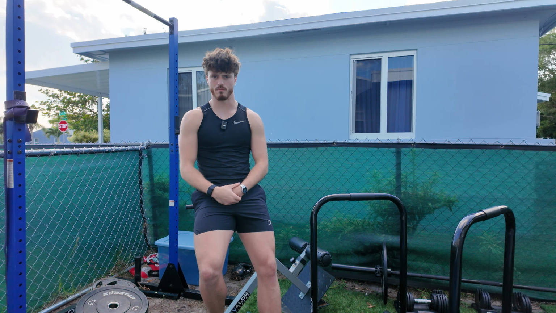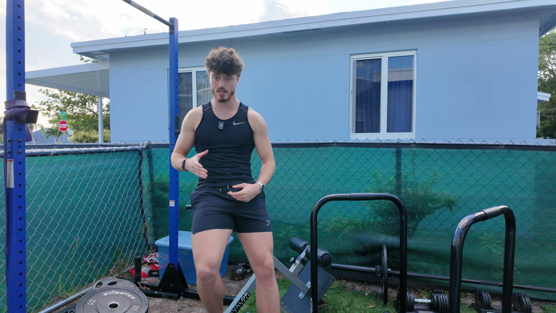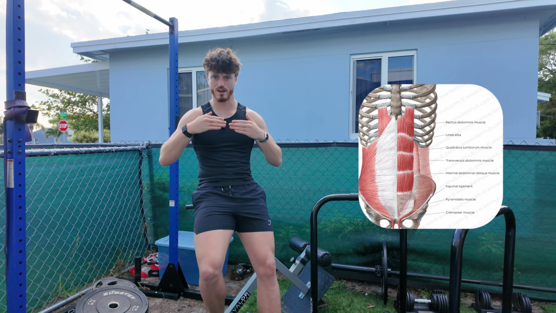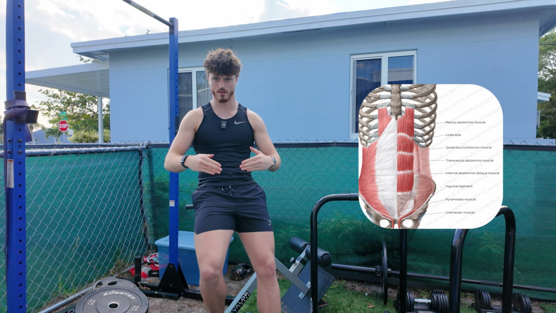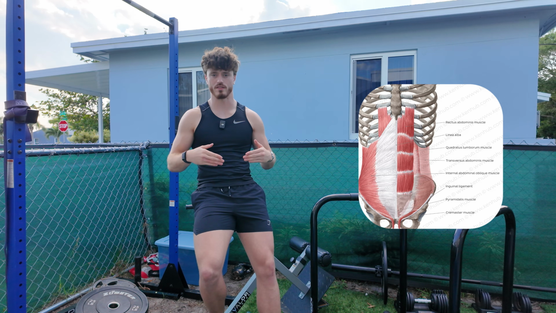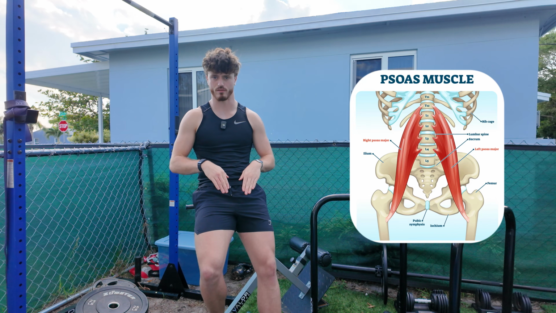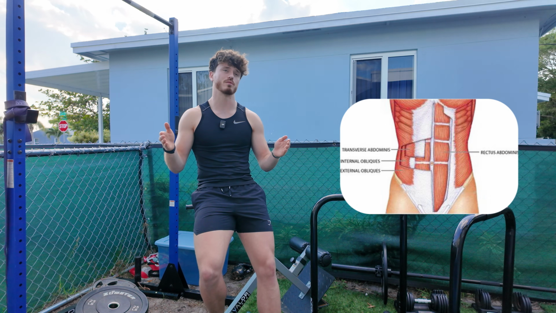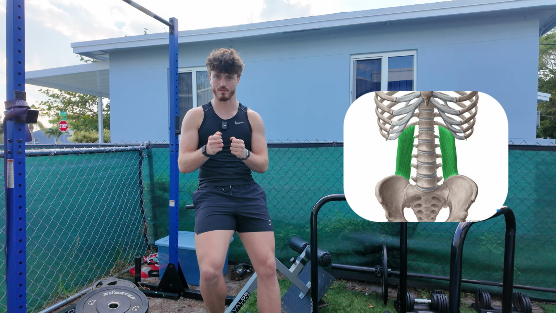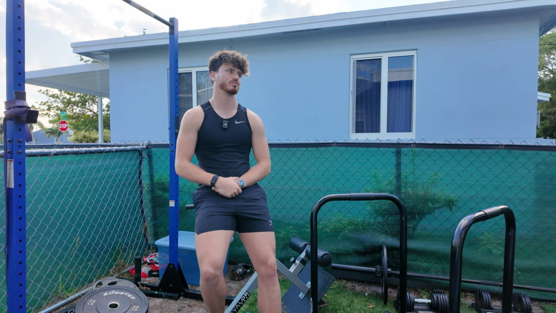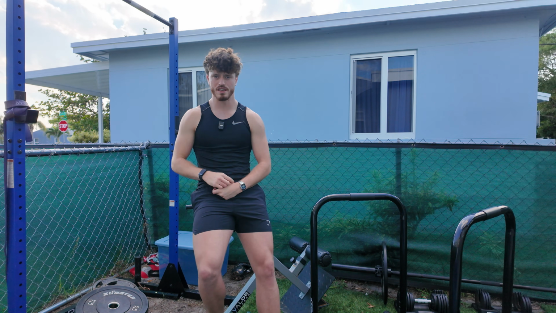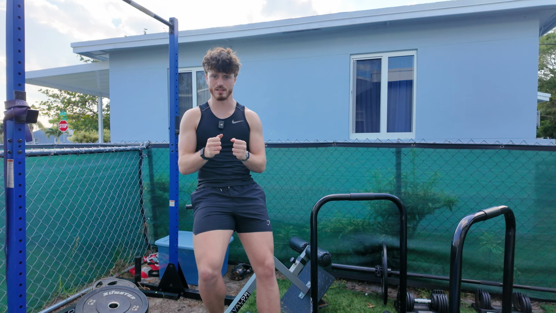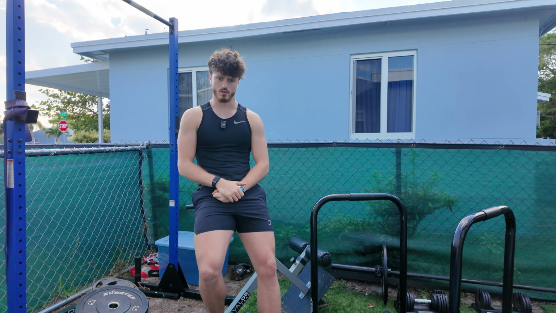And so we have to remember the core has 360 and then also has outer layers and deeper layers. So the rectus abdominis, the outside of the core, a lot of people train that, but what about the psoas, which is the front but deeper? And the same on the outsides. People train the obliques, but how many people get to training the QLs, which are deeper? Same on the back. So we need a 360 approach, and we need an outside level, and then we need a deeper level of training. And so it's two.